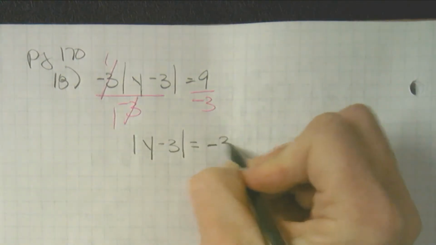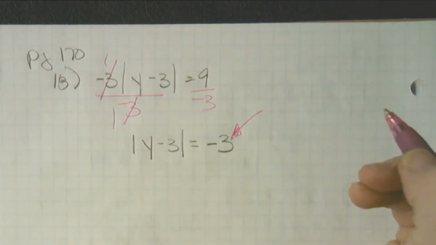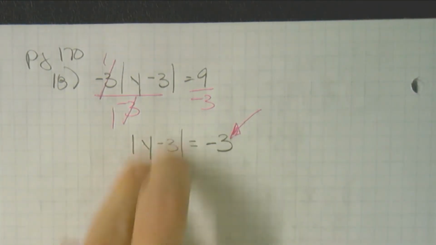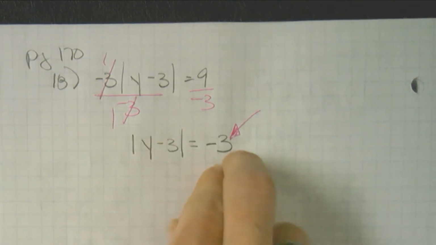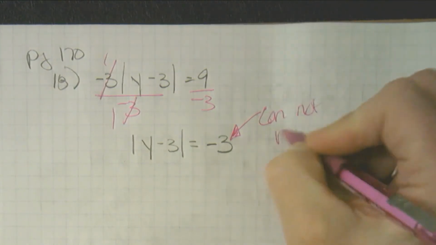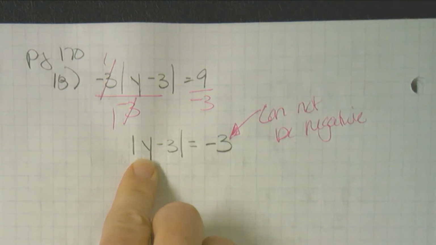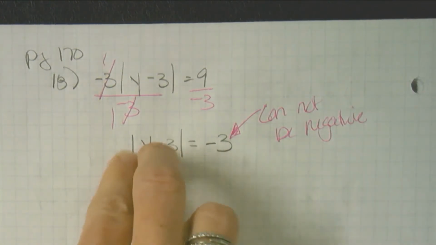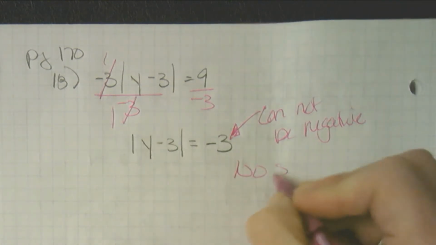Negative 3. All right, this cannot be negative. Whatever number is inside these absolute value, after I take that absolute value, I cannot have negative. This isn't to say the y can't be negative. When I take the absolute value of a number, the answer can't be negative. So this is a no solution.